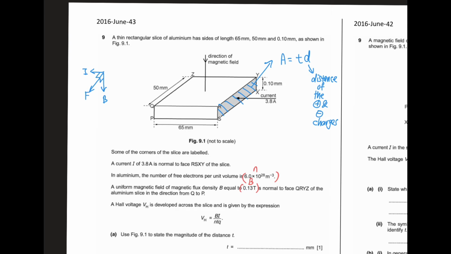Fleming left hand rule shows that the force is coming out of the screen. So this is the magnetic force. The magnetic force will push the charge carrier out of the screen. So for our case, it is the electrons. The charge carrier for metal is electron. So electrons will come here because the magnetic force is here. Okay. The positive charge will be there.